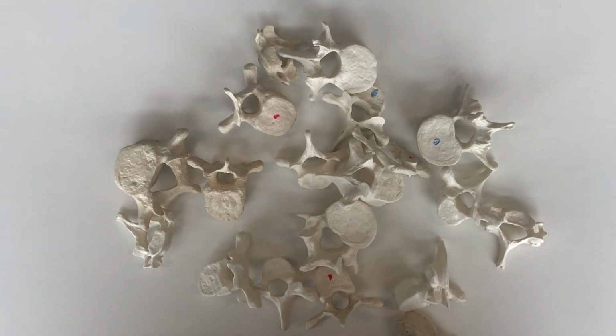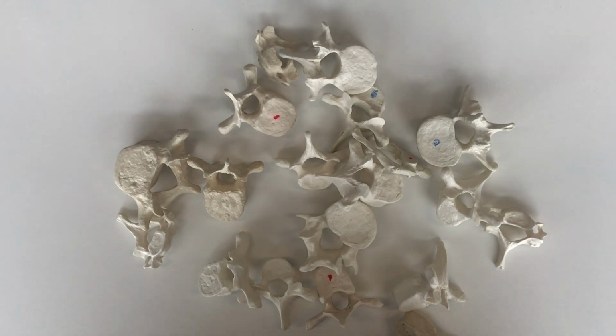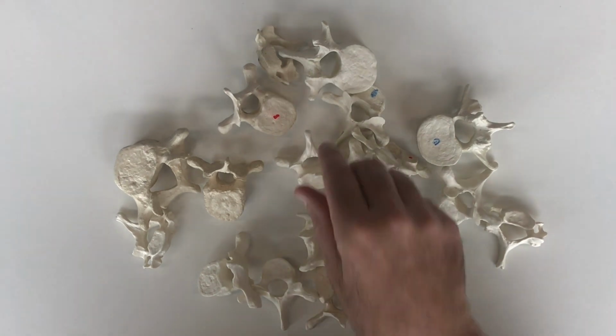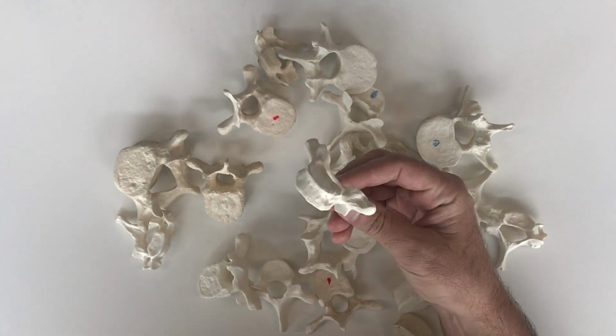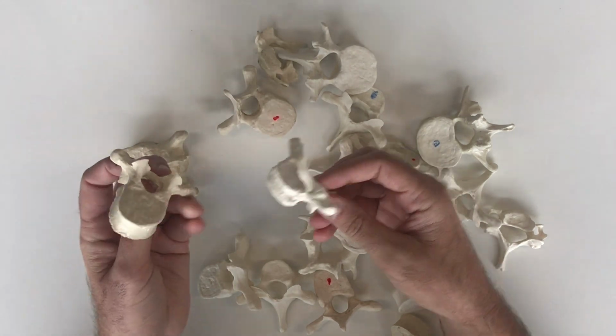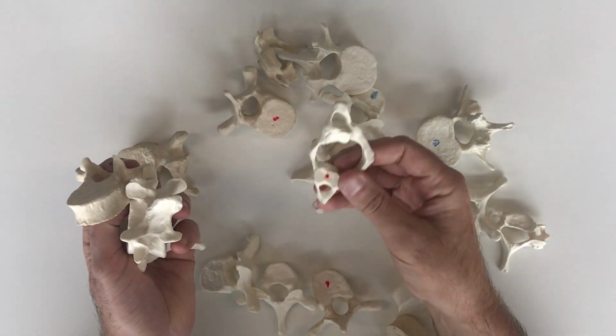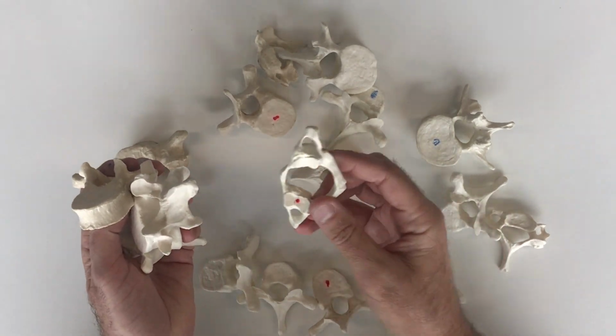When we look at a mess like this, what we're looking at is a whole pile of different vertebrae, and we have to determine which one is which. And once you know what you're looking for, this process becomes a whole lot easier. So we're going to learn how to pick up a vertebrae and go, that is a thoracic vertebrae, that's a lumbar vertebrae, that's the first cervical vertebrae called the atlas, and so on.